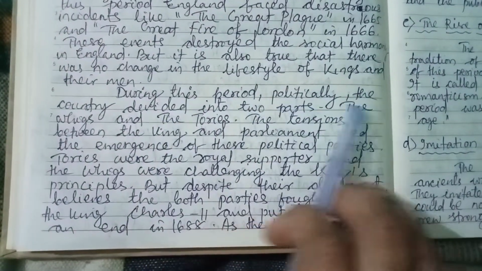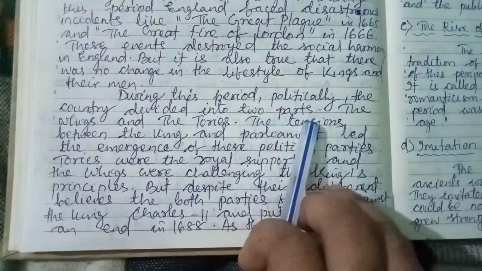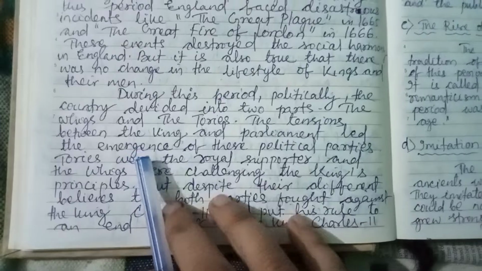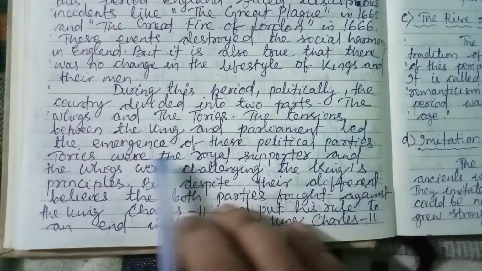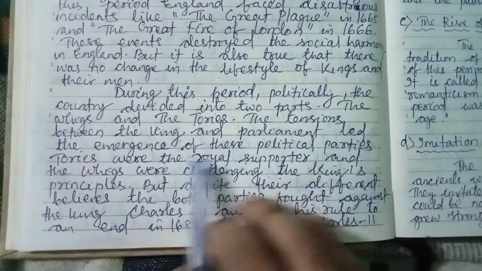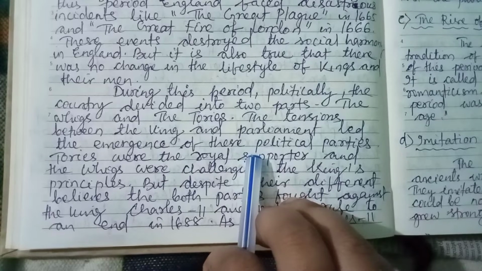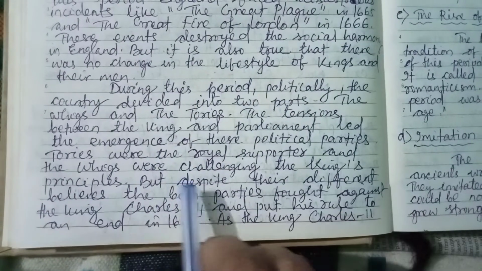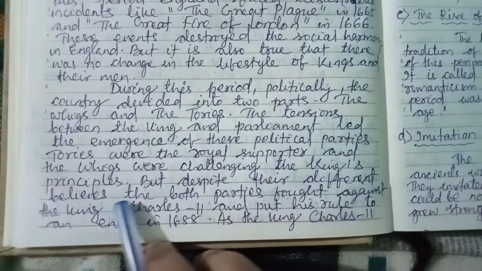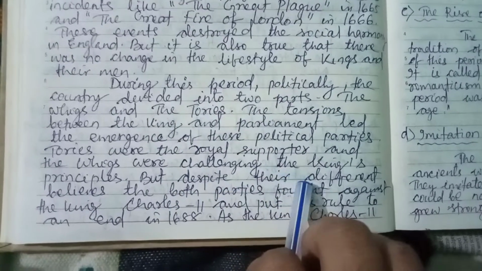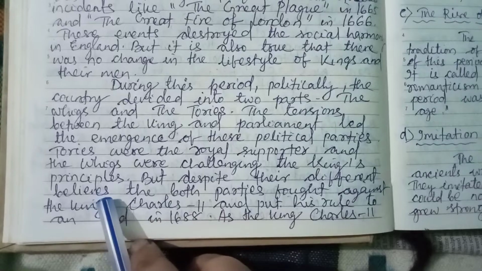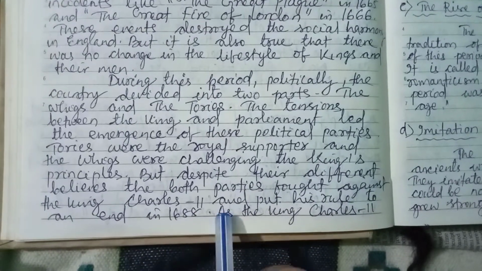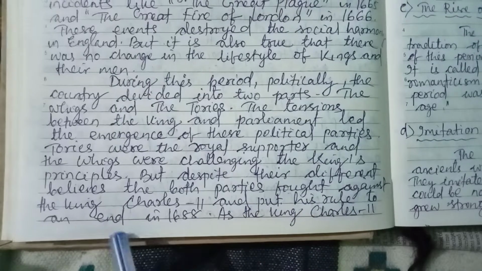During this period, politically, the country divided into two parts, the Whigs and the Tories. The tensions between the king and the parliament led to the emergence of these political parties. The Tories were the royal supporters and the Whigs were challenging the king's principles. But despite these different beliefs, both parties fought against the king and put his rule to an end in 1688.